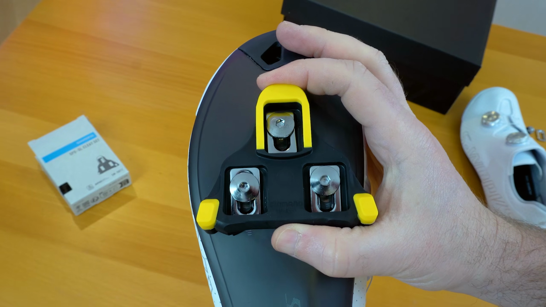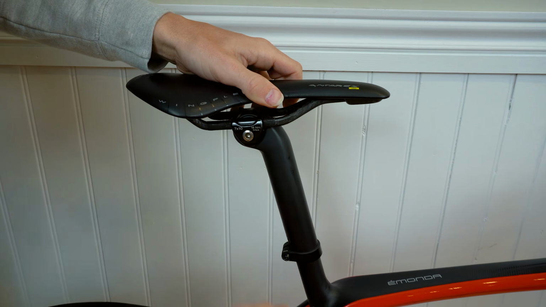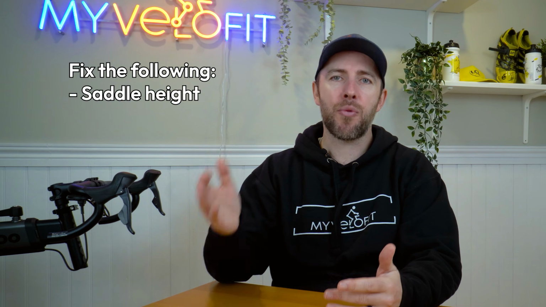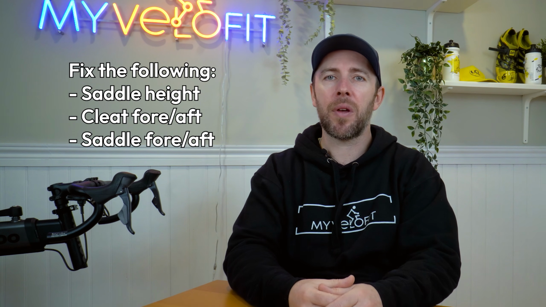The other one though that is often overlooked is either saddle fore-aft or cleat fore-aft. Having your cleats too far towards your toes can really make the muscles in the back of the calf and where they attach to the knee, and sometimes also the Achilles, really kind of fire, and they can cause issues. Or having your saddle way too far back can also cause that. So making sure that you dial in your saddle height, cleat fore-aft and saddle fore-aft will really help with the back of the knee pain.